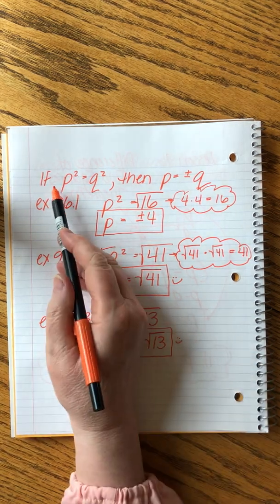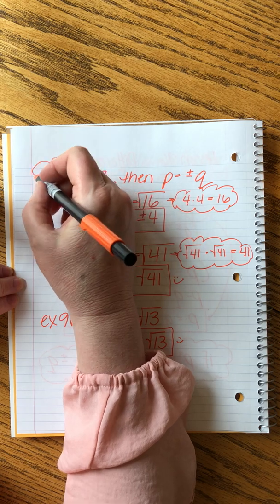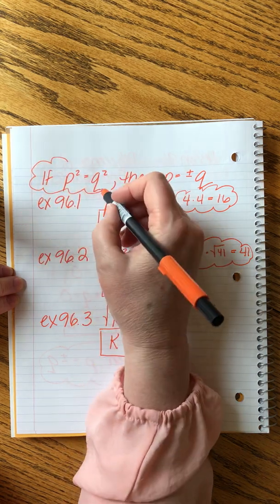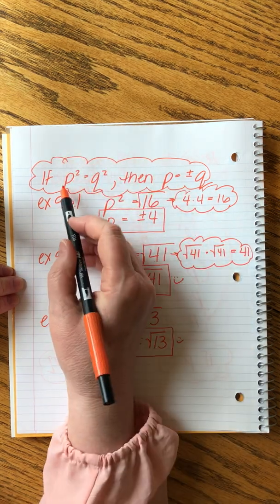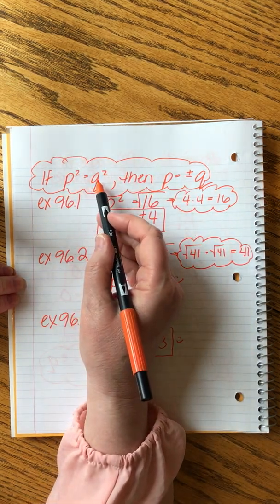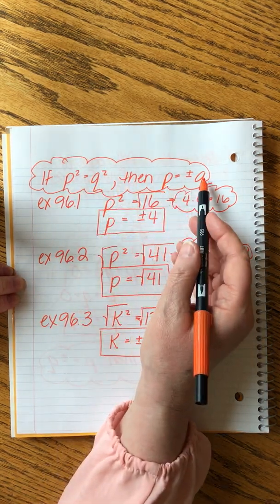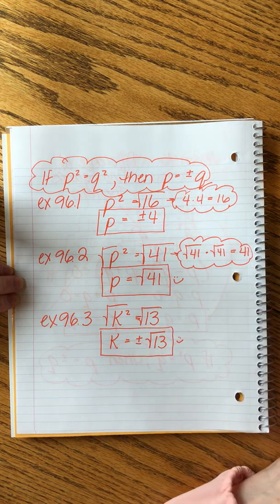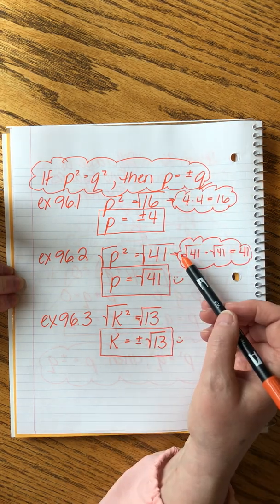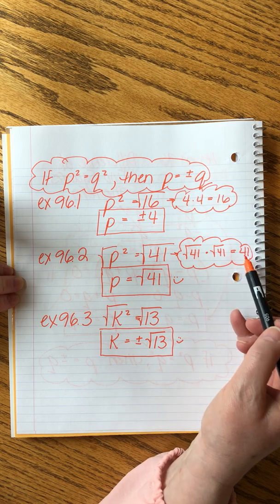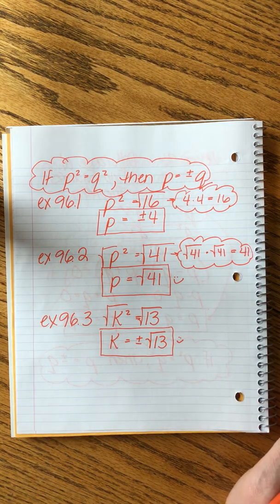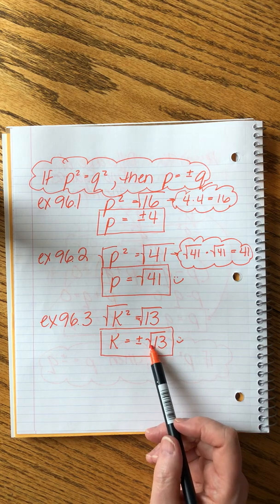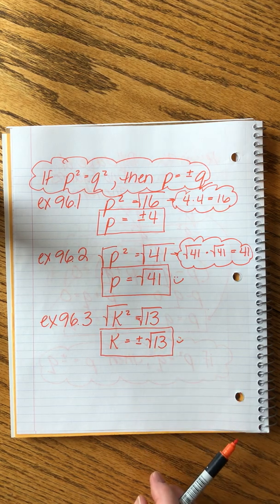Okay? So this is what I want you to take away from this lesson. If you've got two squares that are equal to each other, then you take the square root of each with a plus or minus. And if Q is not a perfect square, it's okay, right? You just show it as the square root without simplifying it. Guess what? That's all there is to lesson 96.